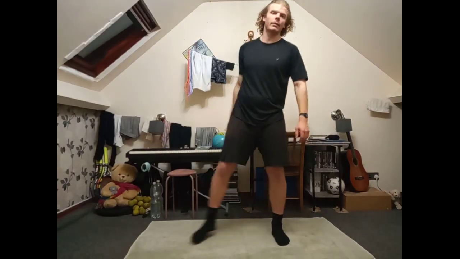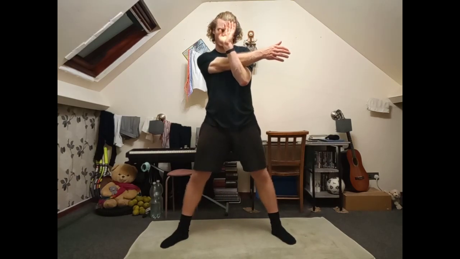Now we're stretching the elephant trunk. One arm in, shoulders back and down. Pull the arm in, have flat fingers, try to relax the arm. Go back with the shoulder, turn the palm up to the sky. Go back with the shoulder down, pull the arm in, go back with the shoulder, relax the arm, turn the palm up to the sky, relax. Back with the shoulder, pull in, relax. Back with the shoulder, pull in, relax, palm up to the sky.